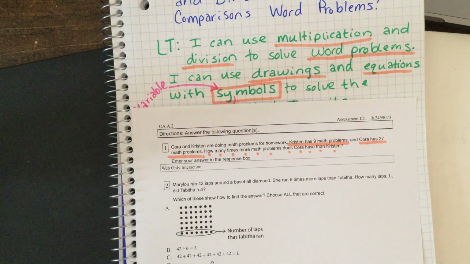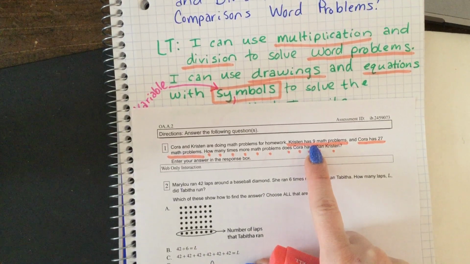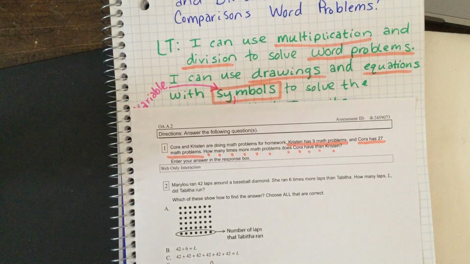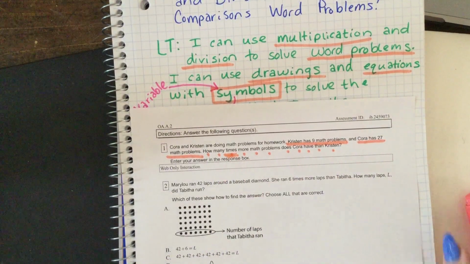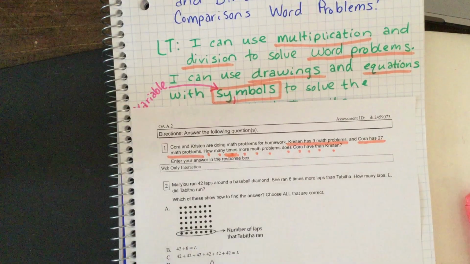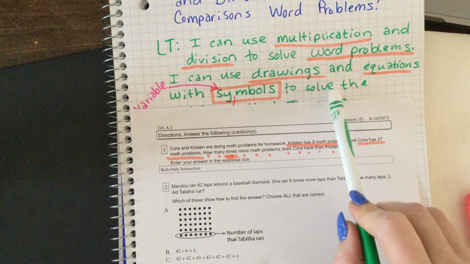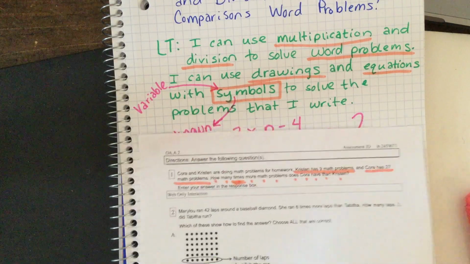So obviously, Cora has more math problems than Kristen because she has 27 and Kristen has 9. But we're not asking how many more math problems. We're asking how many times more math problems. So this word right here is so important. Okay, so this tells us that we need to figure out how many more times more math problems Cora has than Kristen. So again, we're going to come back to our target. We're going to use a symbol to solve the problem that I write. Okay.